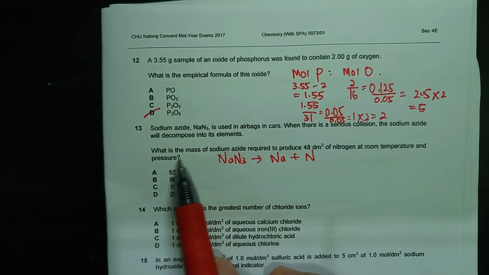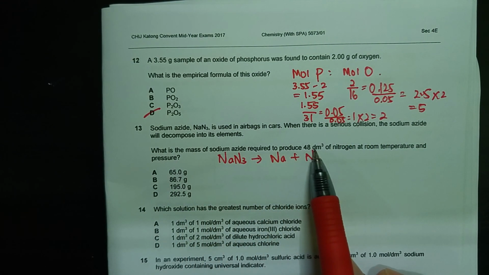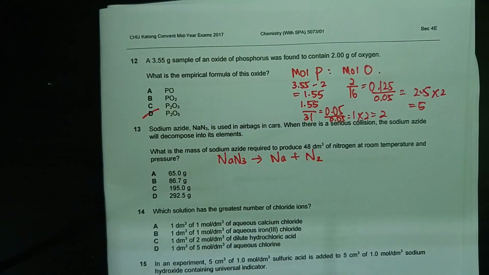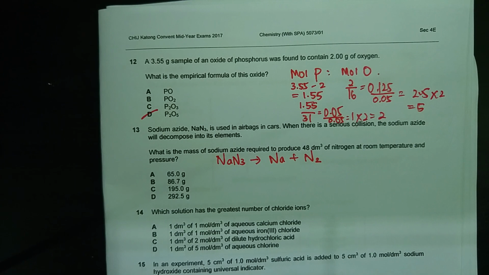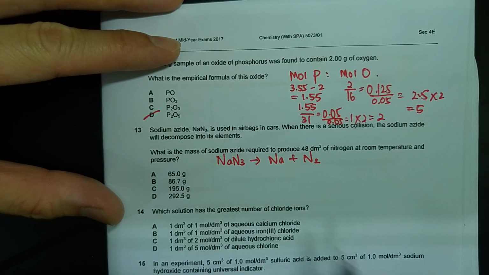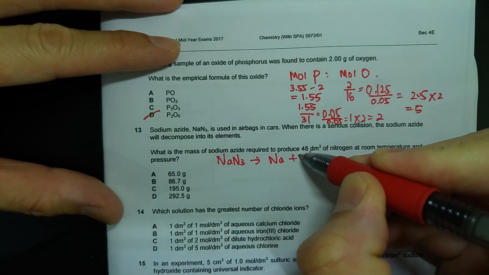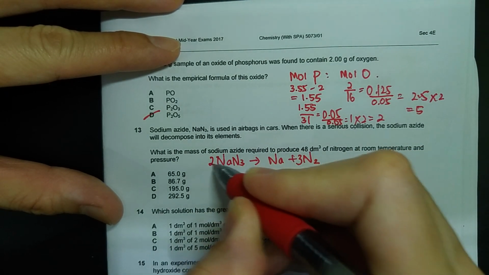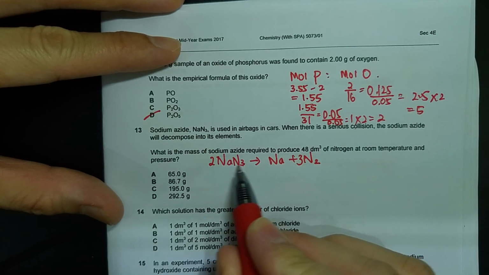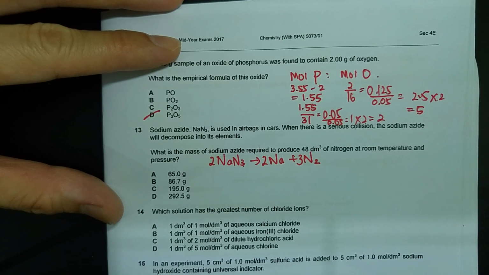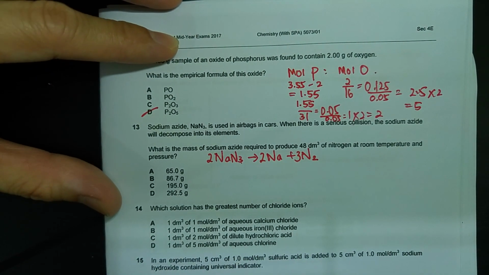And then it says required to produce nitrogen. So this one must be the nitrogen gas, N2. Okay? So from here you can try to balance the chemical equation. So this one is 3, 2, right? So 3, 2. And then you have 6 nitrogen here, 6 nitrogen here, and then 2 sodium, 2 sodium. So this would be the chemical equation.